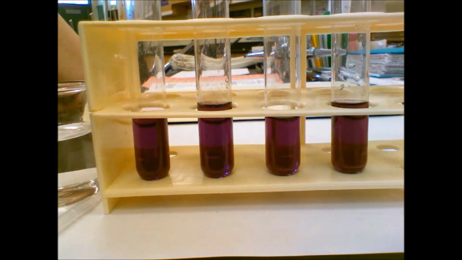Hi guys, this is going to be our XY equilibrium demonstration. So follow along with the pink notes that you have and fill it out for the demo.